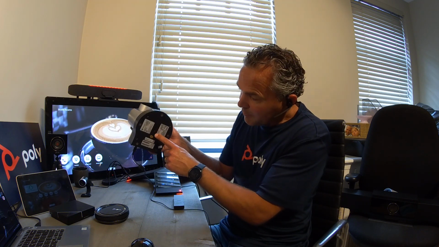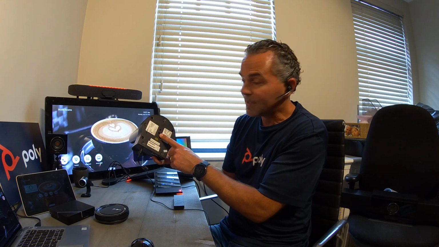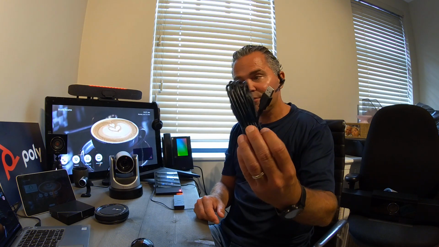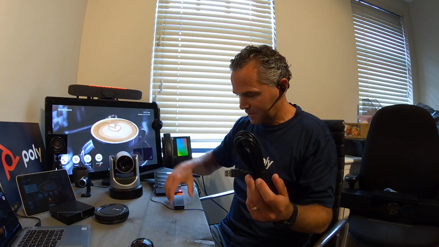Now, what might be important is there's also a tripod connector in here. So if you have a tripod in the room, you can easily connect it. The screw is here underneath. There's a power supply with it, a separate power supply. I think that will be good to know, which you need in the room. And there's a 5 meter cable coming along with it. So here you see the cable with the USB-A on the end.